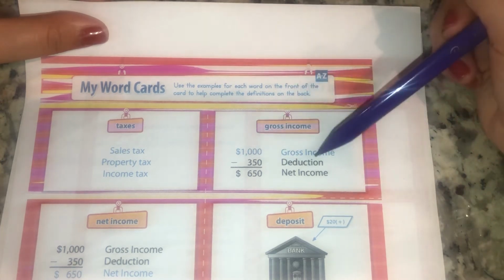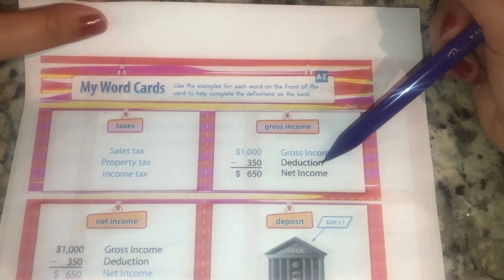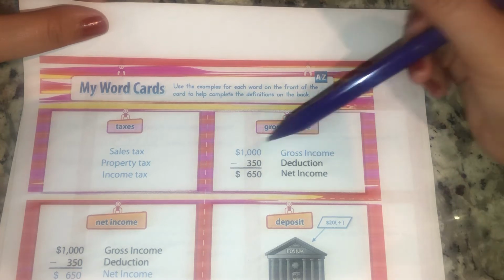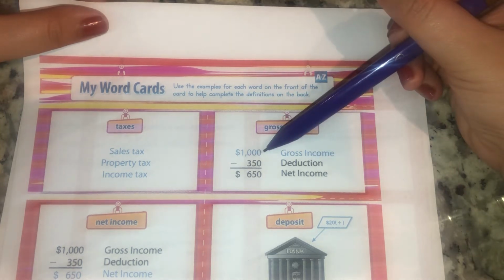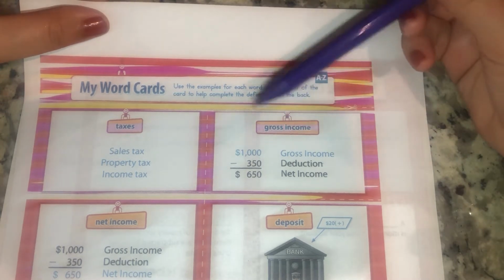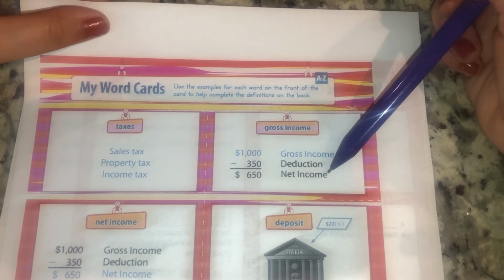Then we have something called a deduction. The government or your employer sometimes deduct money from your paycheck before you even get it. So a deduction could be like an insurance or a tax, or a retirement fund. Any of those could be a deduction. And then you have something called net income.